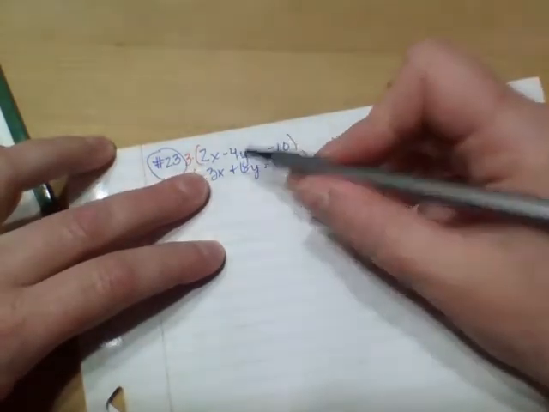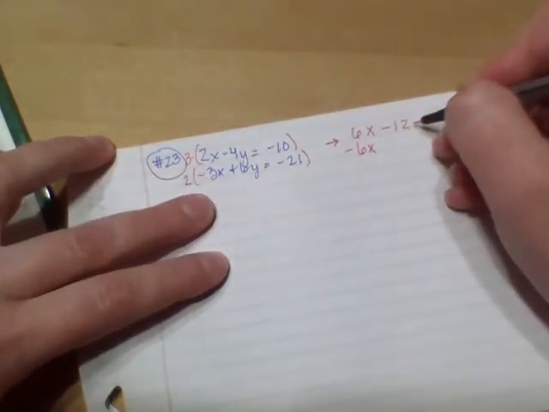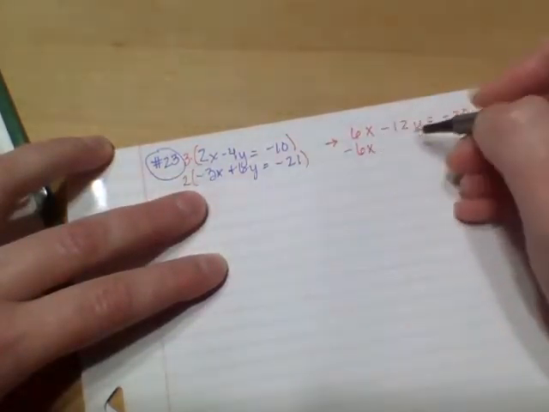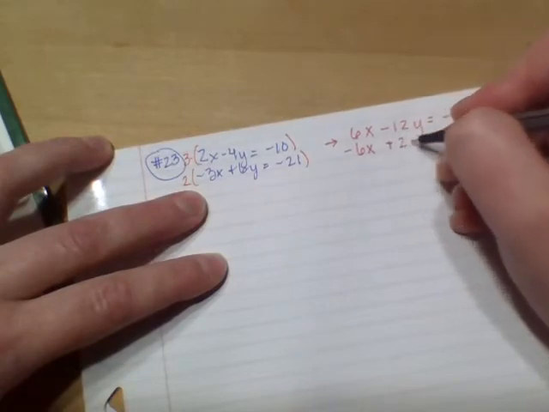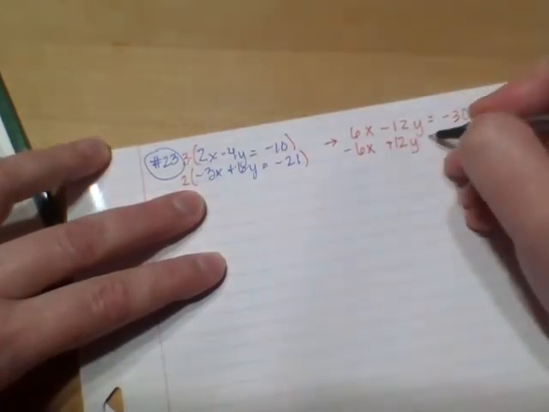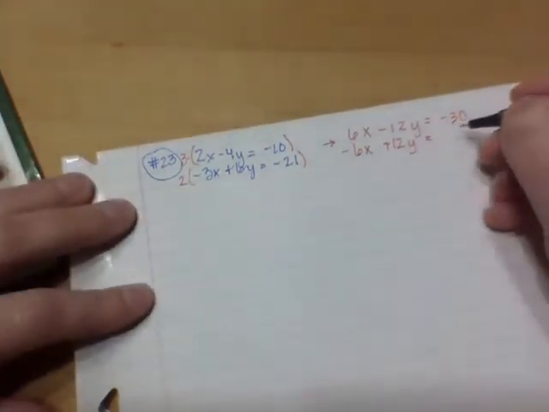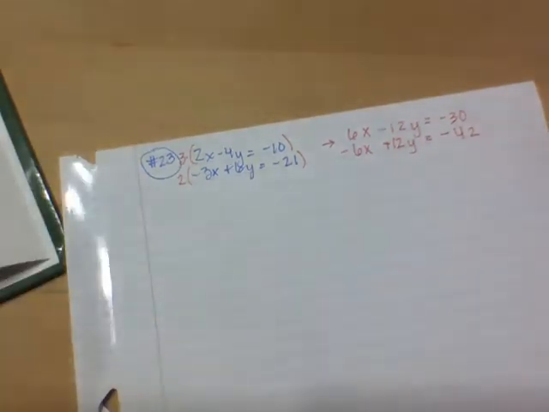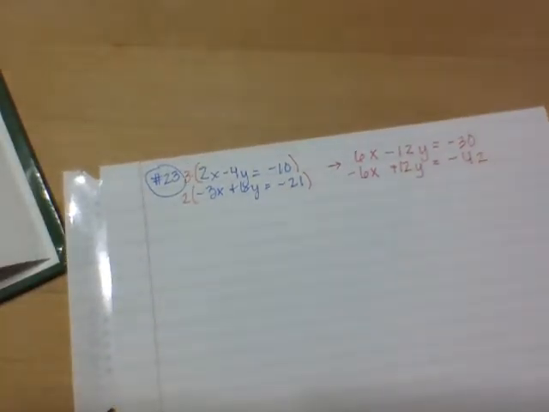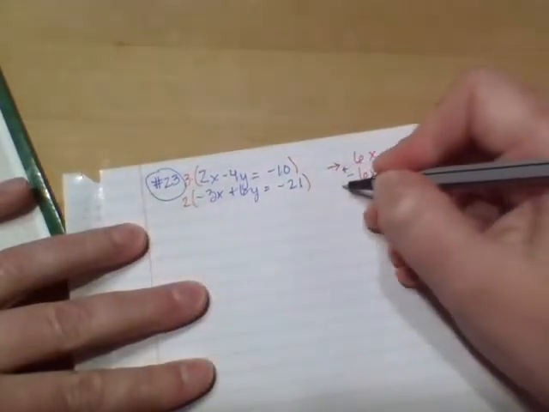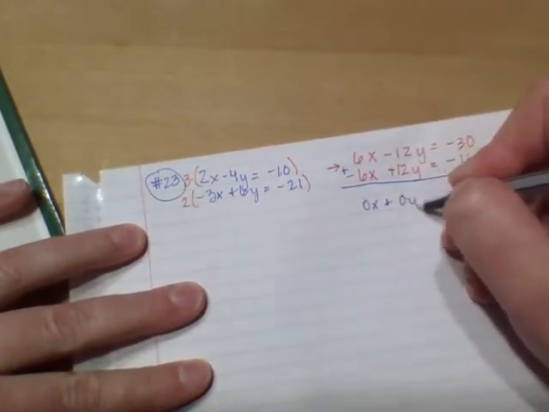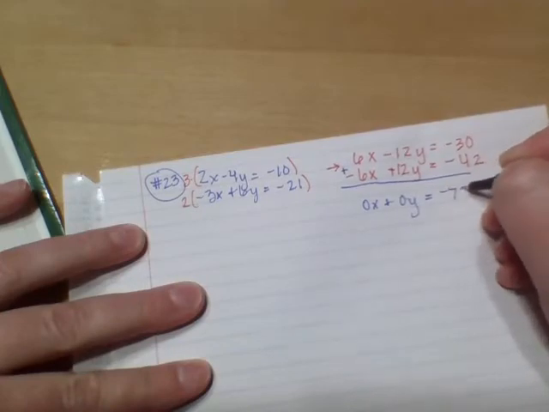Then 3 times 4 makes negative 12y, and that equals negative 30. And then 2 times 6 makes positive 12y. Whoops, that's 1. And that's going to equal negative 42. All right. And so if we add the top and the bottom row, we're going to realize that something slightly awkward happens. And oh my gosh, we add them and get 0 x's and 0 y's equal to negative 72.